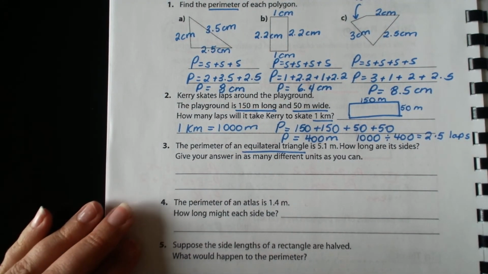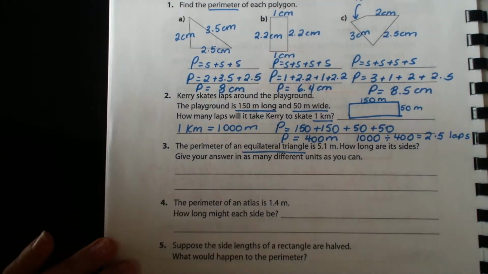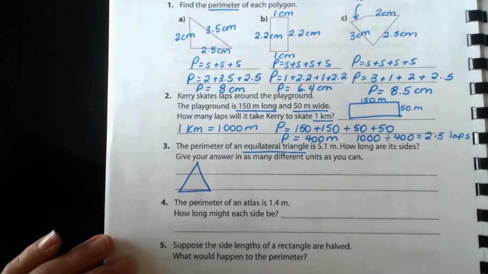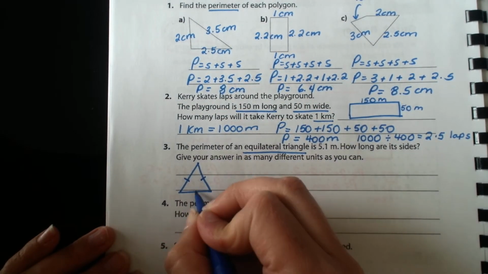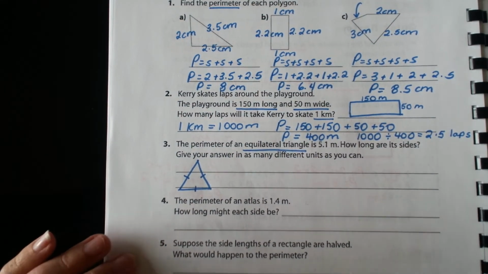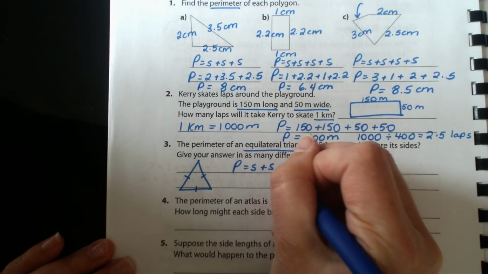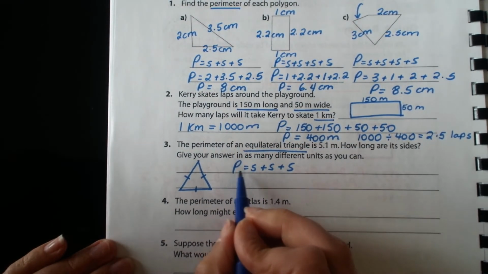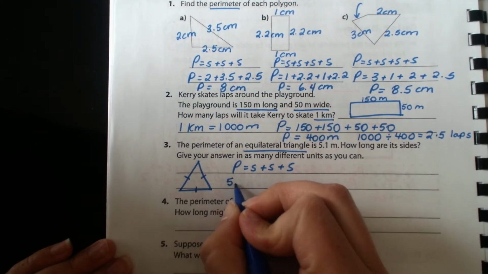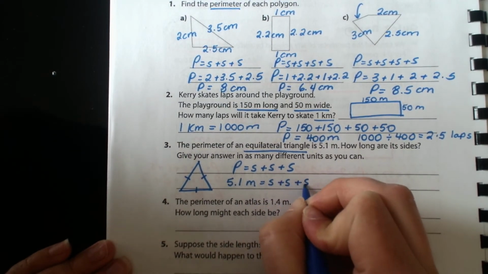All right, number 3, the perimeter of an equilateral triangle is 5.1 meters. How long are its sides? Give your answer in as many units as you can. Again, drawing a picture is always a really good idea. I know an equilateral triangle is unique because all of its side lengths must be the same. So perimeter equals side plus side plus side. The one value I do know is my perimeter, so I can put in 5.1 meters equals side plus side plus side.